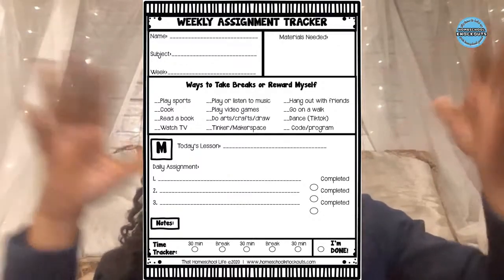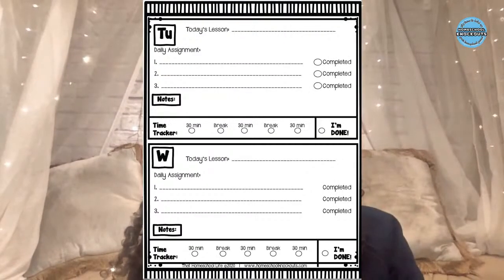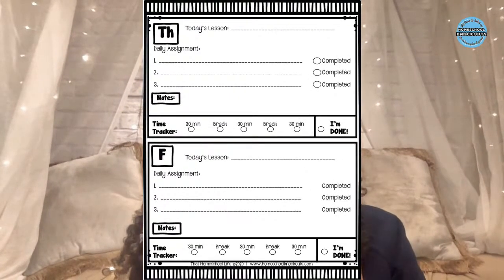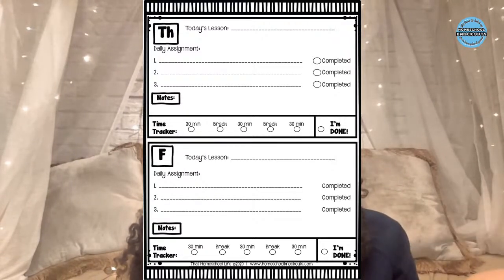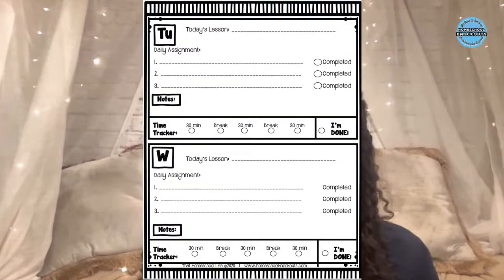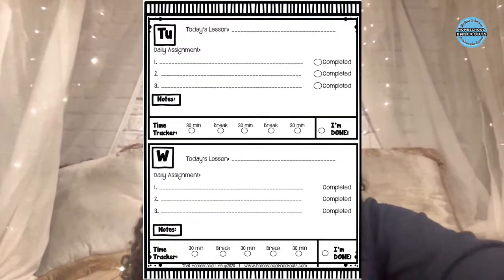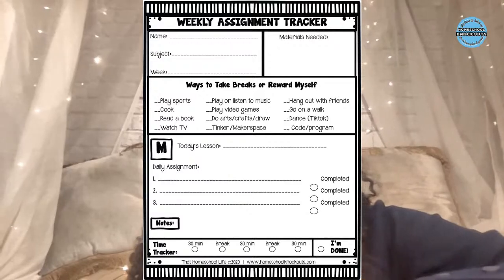Anyway, that will be a free printable for you. I'm going to fix it up tomorrow because I realize some of this is an old copy and I don't have everything lined up the way I want it. But I will have that for you as a download.